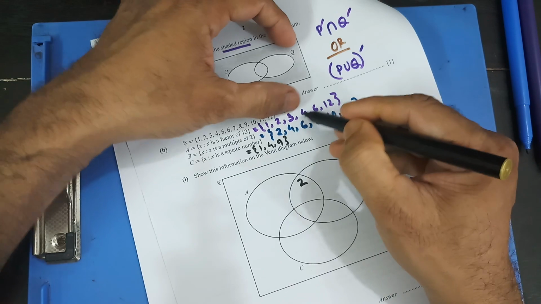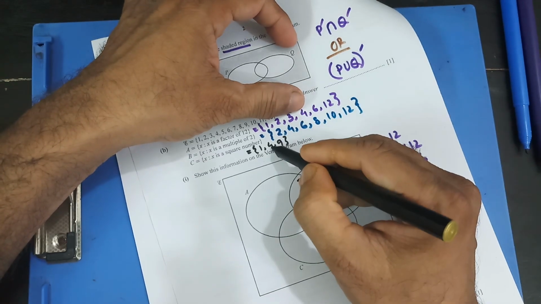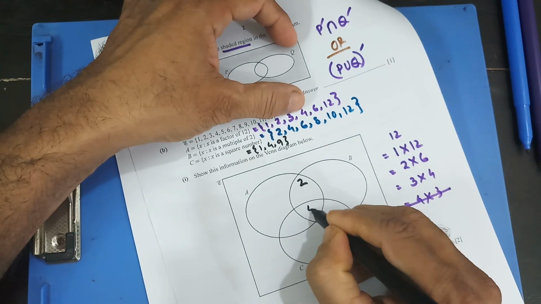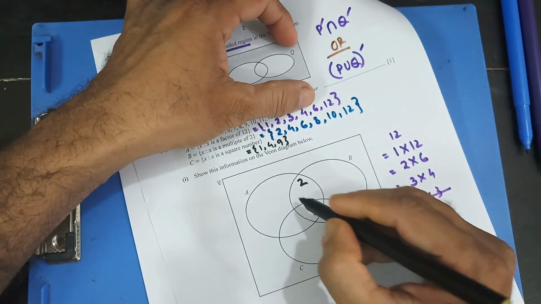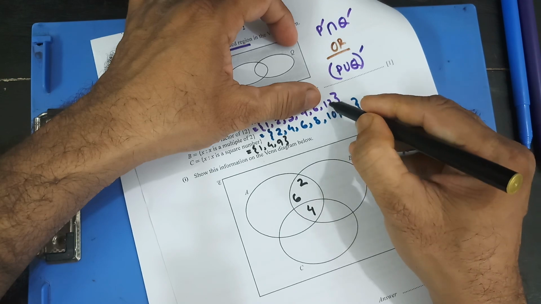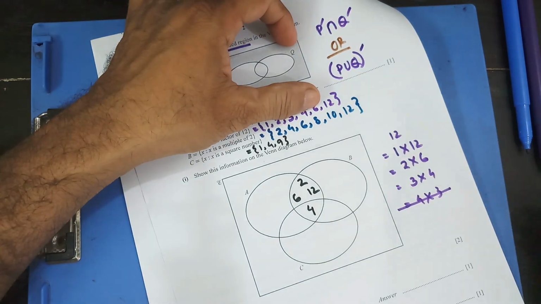Then 3 is not here, 4 is here. 4 is in both A and B, but it's also in set C, and it's a square number. So that's going to be over here. Now 6 is in both A and B, but it's not a square number, so I'm going to put 6 over here. Then 8 is not there, 10 is not there, 12 is here, and 12 is not a square number. So I'm going to put 12 over here.